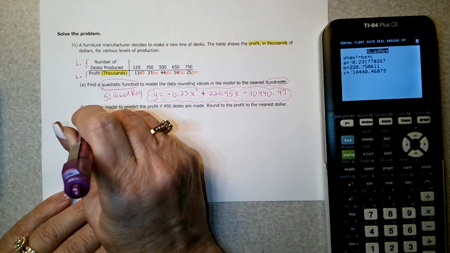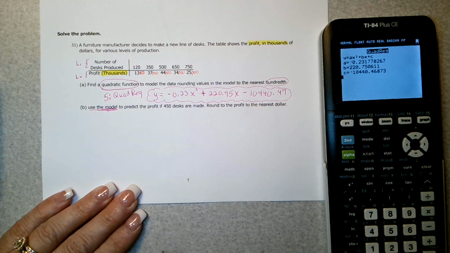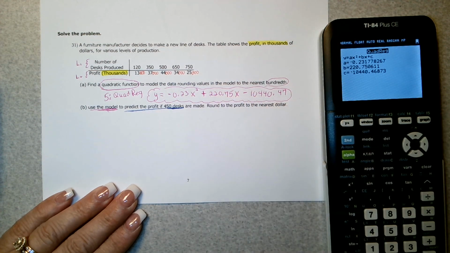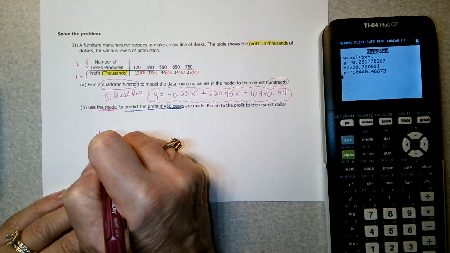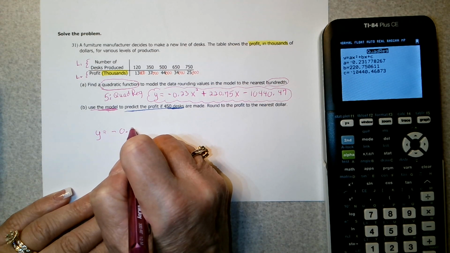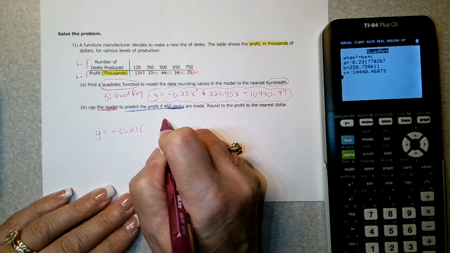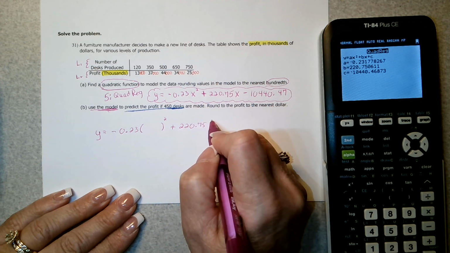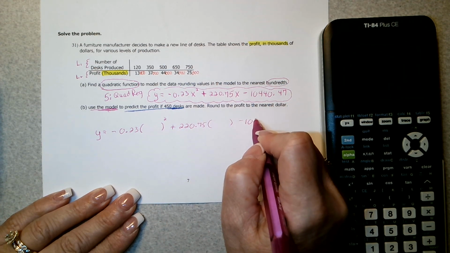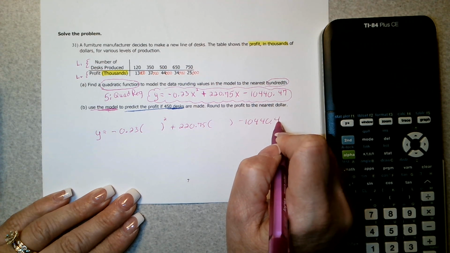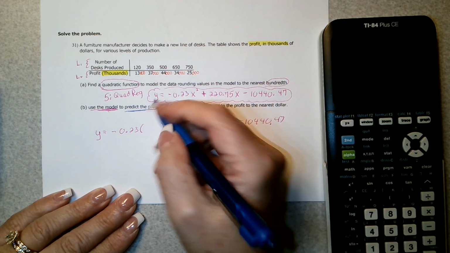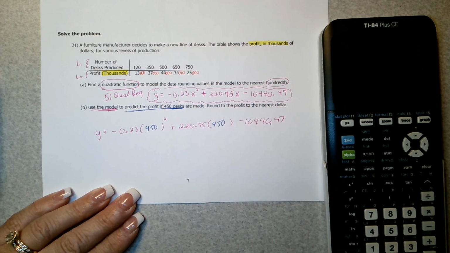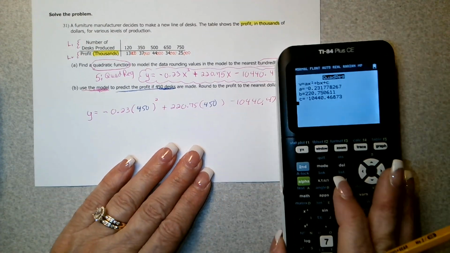And then in part B I said use the model, that's what we just got, to predict the profit of 450 desks. So I'm going to take this model, and in place of the x's I am going to substitute 450. Put the 450 here and the 450 there. And then grab my calculator. I'm going to plug and chug.